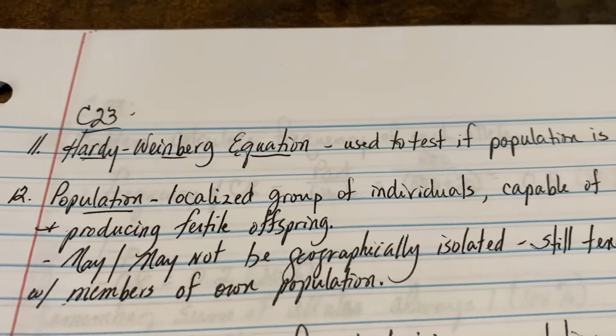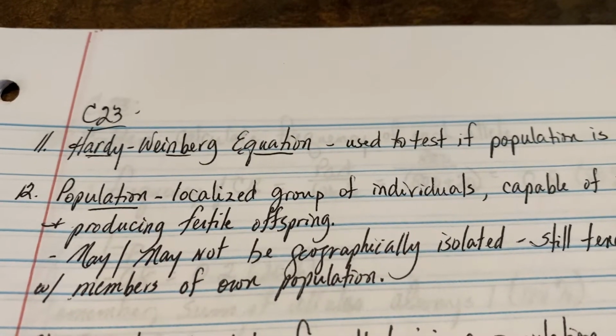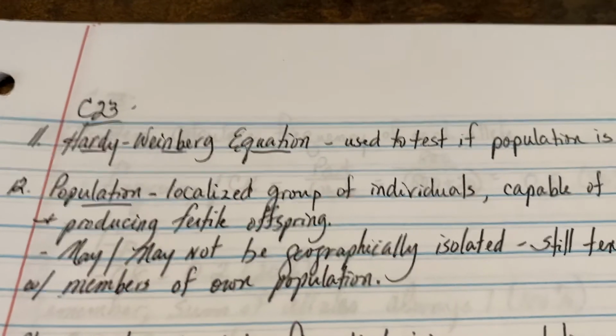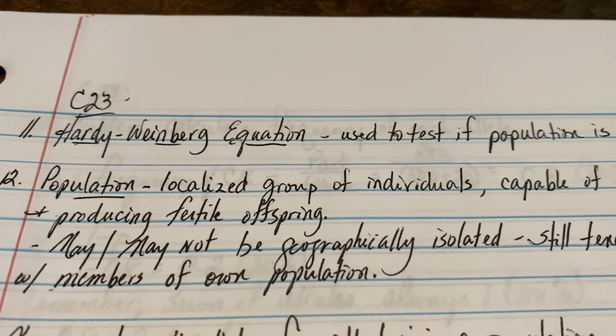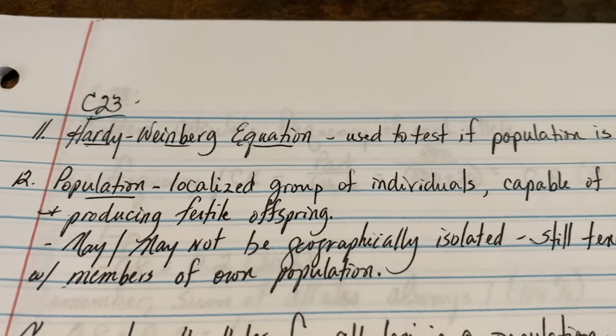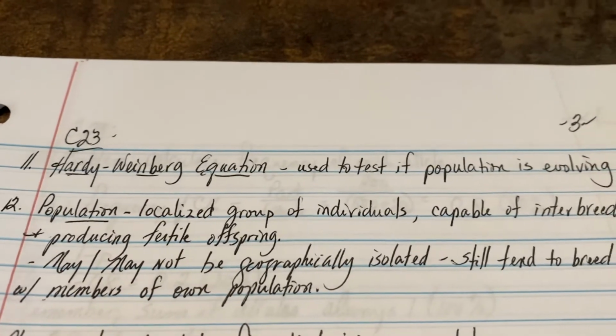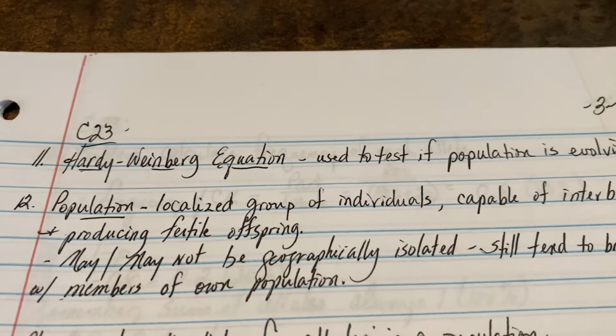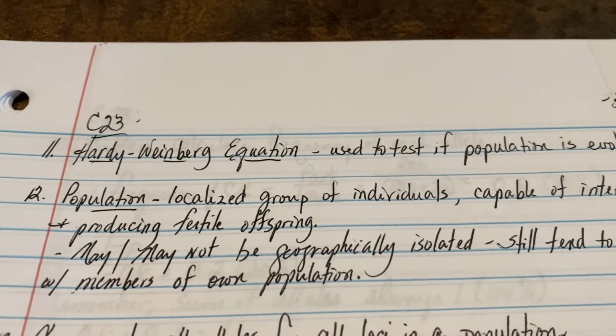It's important to remember that a population may or may not be geographically isolated. They may not be separated by the Grand Canyon or a mountain range or be on different islands. Populations still have a greater tendency to breed with members of their own population.